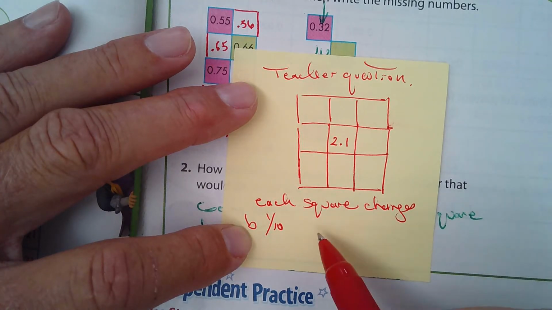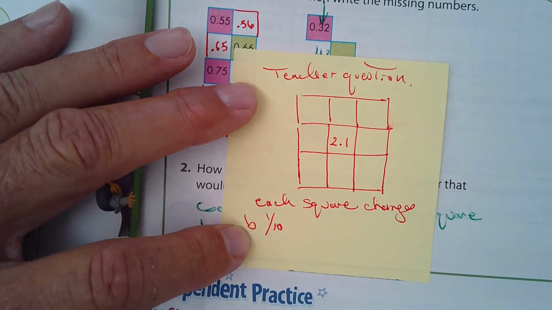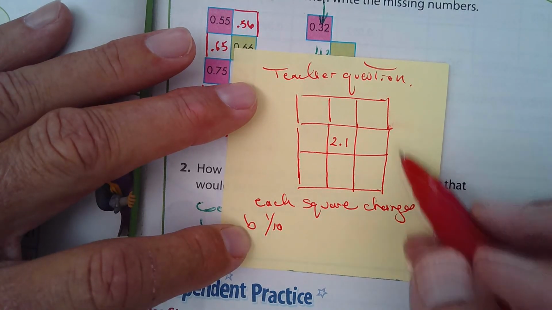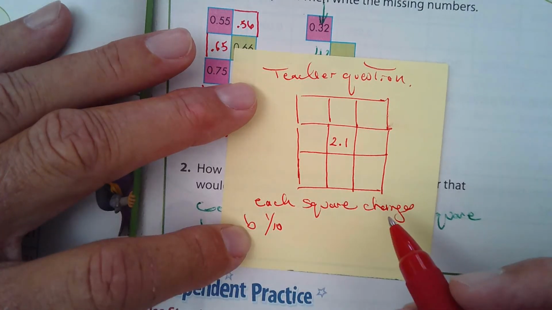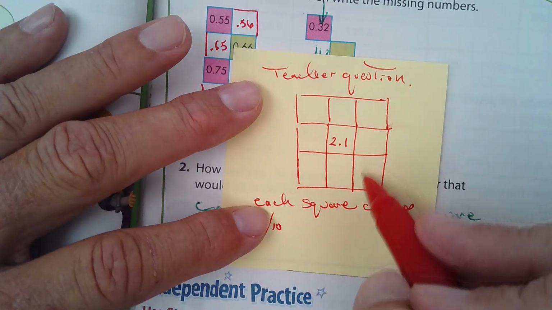Assuming they're going up from left to right and then going down, going by what we filled out already today and in the previous page here. What do you think would be in the rest of these squares here?